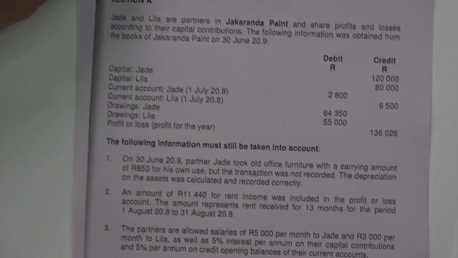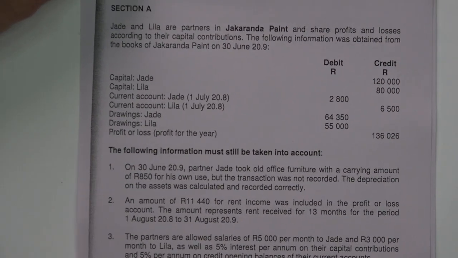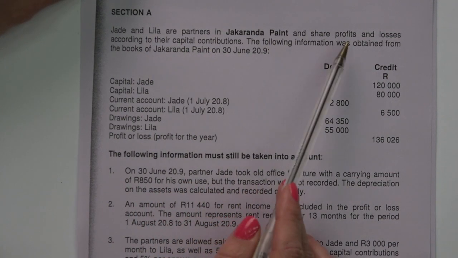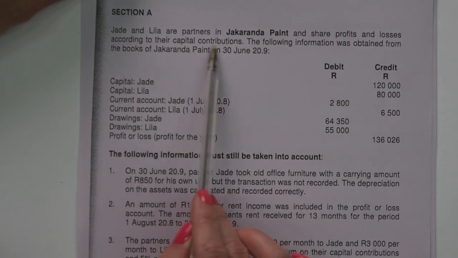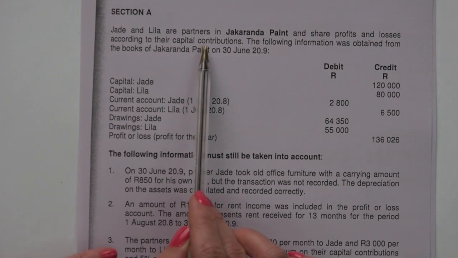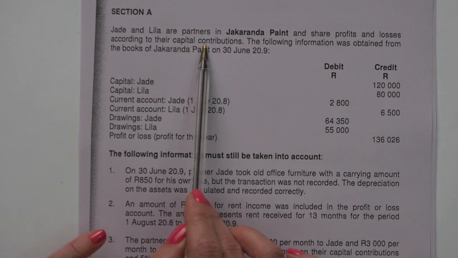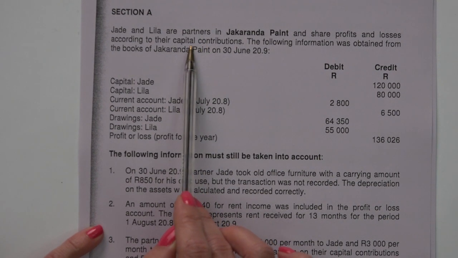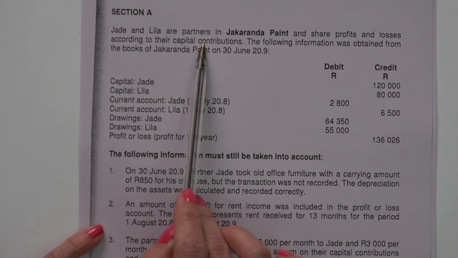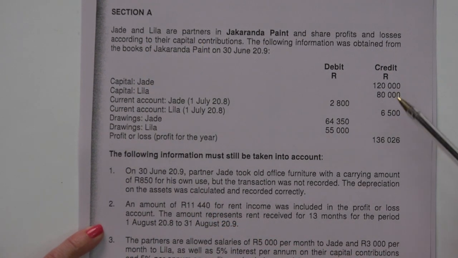If we start reading the given information, they inform us that Jade and Lila are partners in Jakaranda Paint and share profits and losses according to their capital contributions. The profit sharing ratio can be provided to you in the partnership agreement. In the absence of that, we will fall back on capital contributions, and here they tell us to use the capital contributions. So we will apply these capital contribution balances in a minute to calculate the profit sharing ratio.